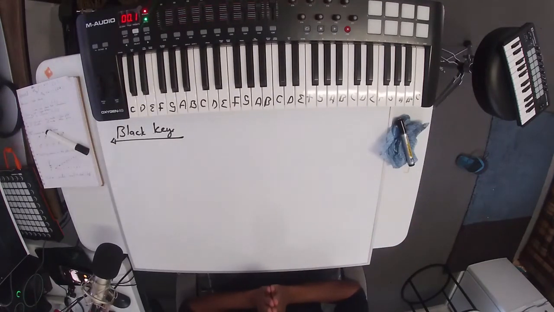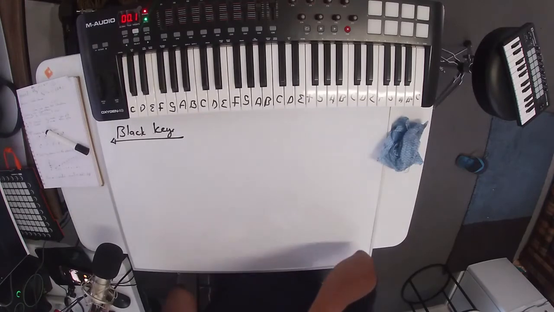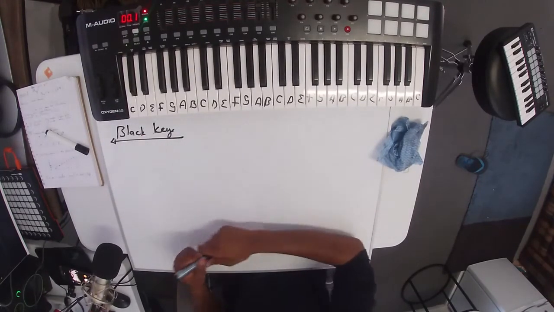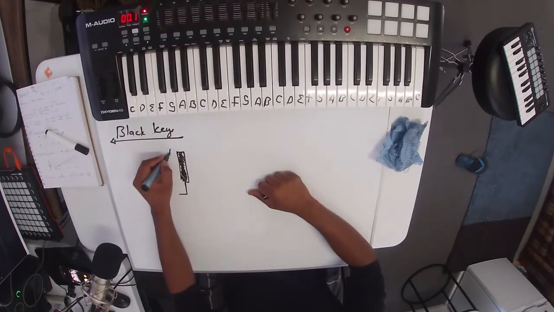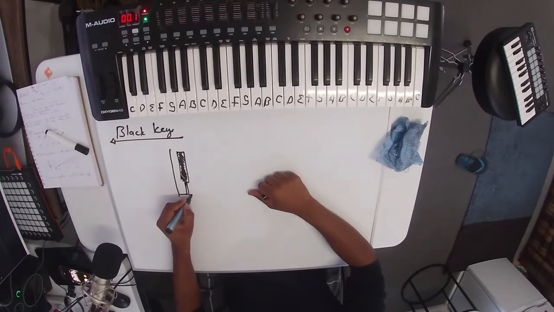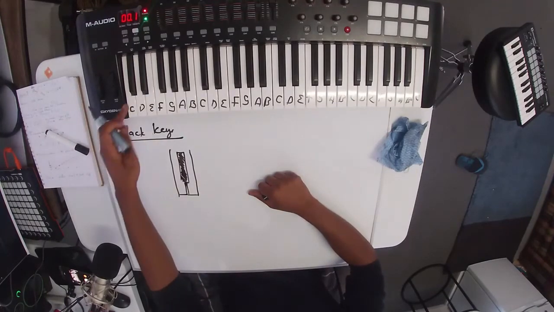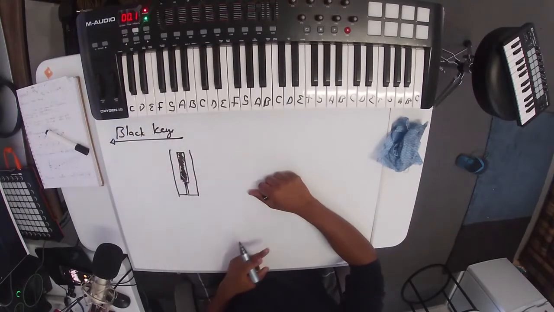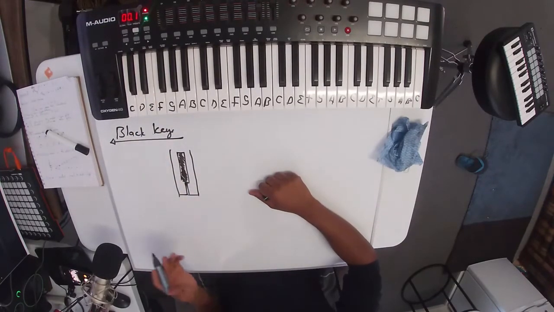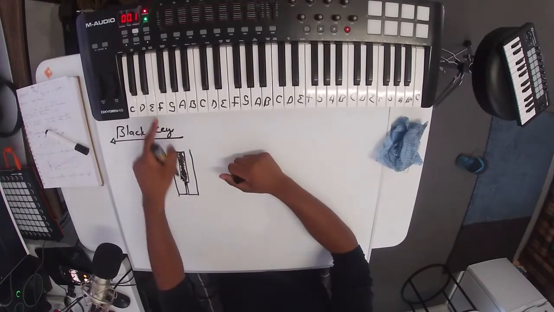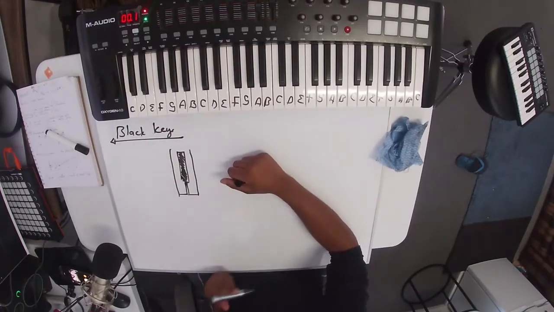Okay, so in the second part of this lesson, I'll be looking at identifying the black keys on a keyboard, right? Each black key is surrounded by 2 white keys. Every black key has got 2 white keys next to it. So for instance, this black key has got a C and a D that surround it. C is towards the left, D is towards the right. This one has got D and E. This one has got F and G, and this one has got G and A.